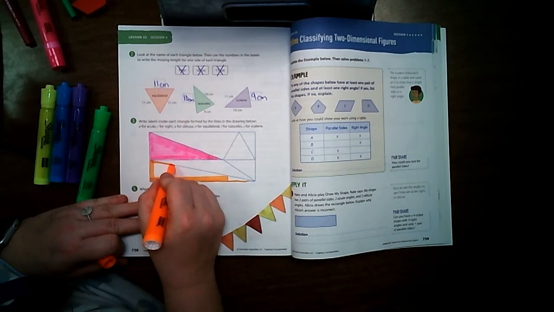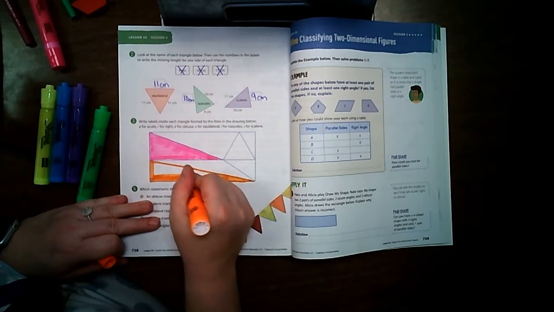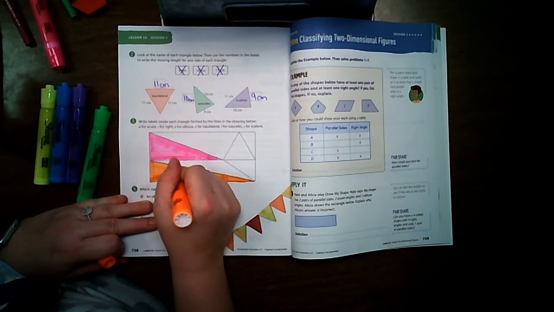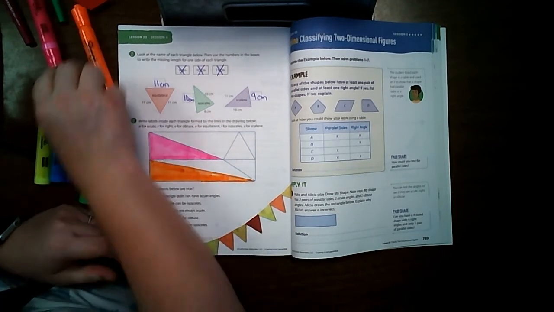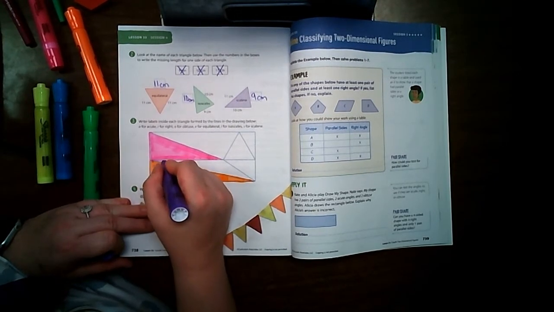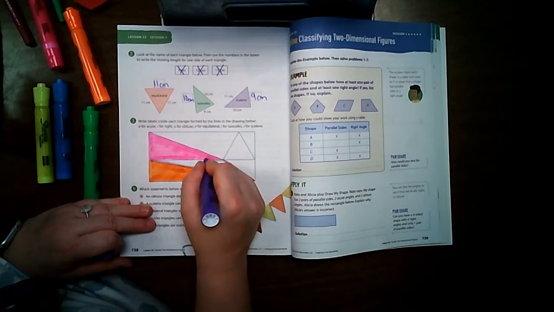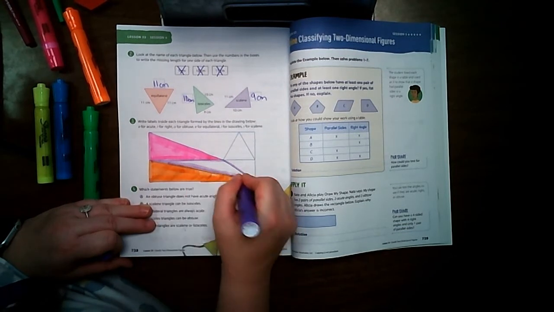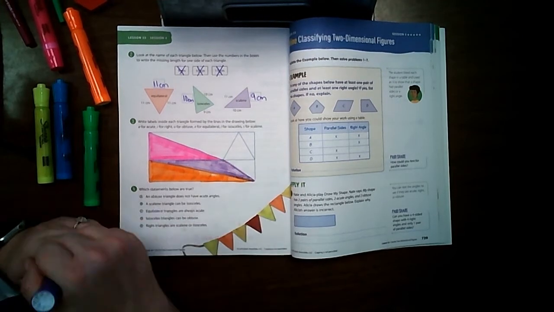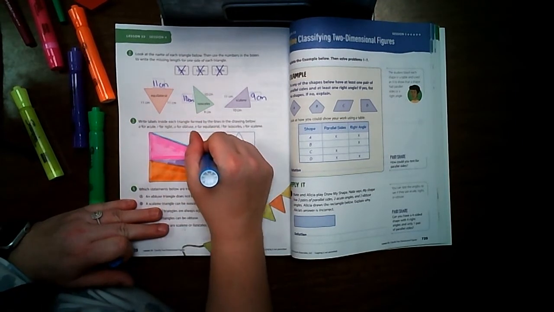This is going to help me make sure that I don't miss any of my triangles. And it doesn't have to be colored in perfect, just so that way you can see where each triangle is.